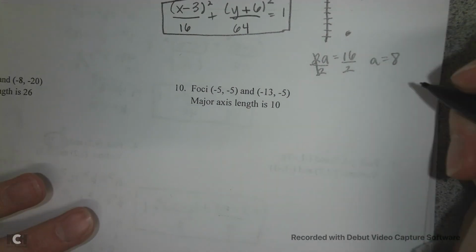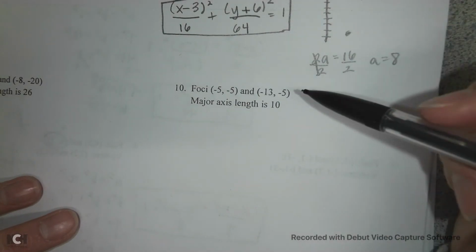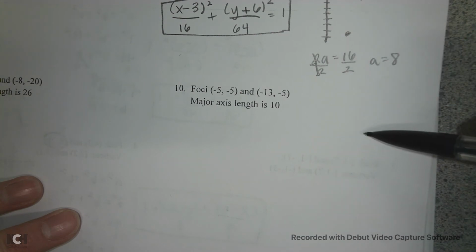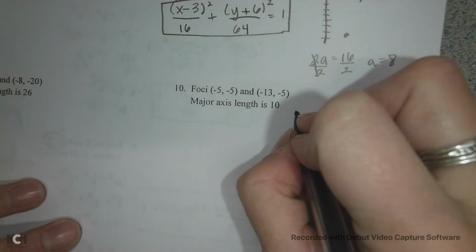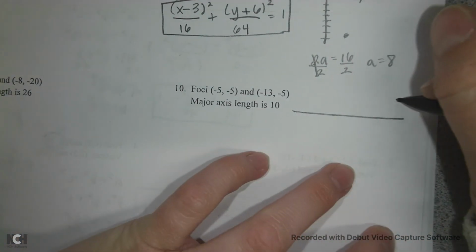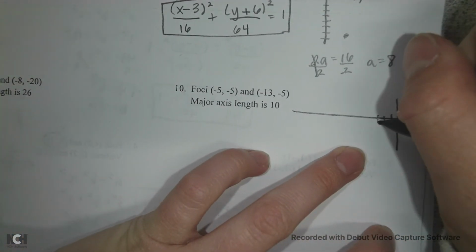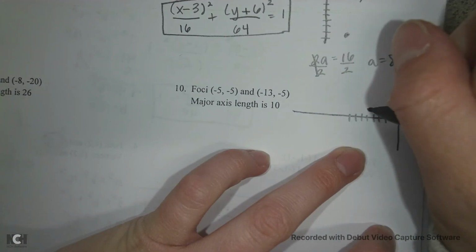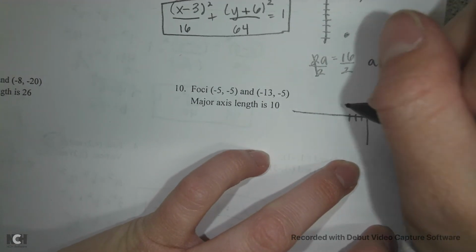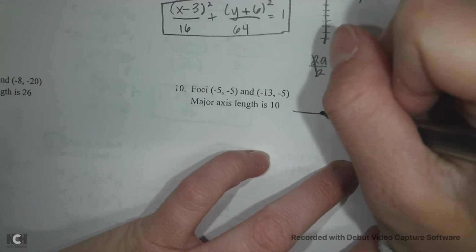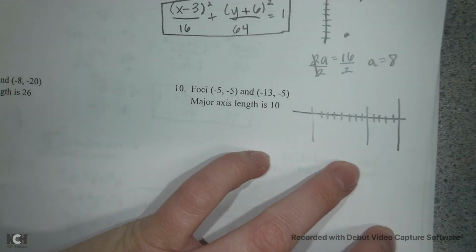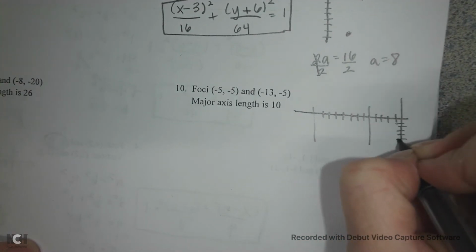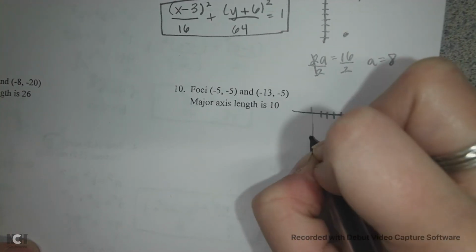Okay, one more. The foci are at (-5, -5) and (-13, -5). So we're just really far this way. Dot there and a dot there.